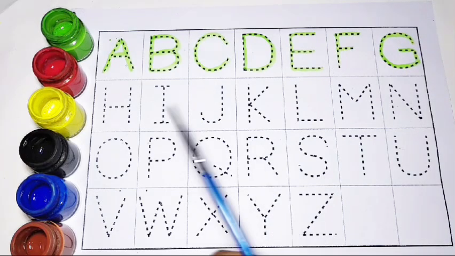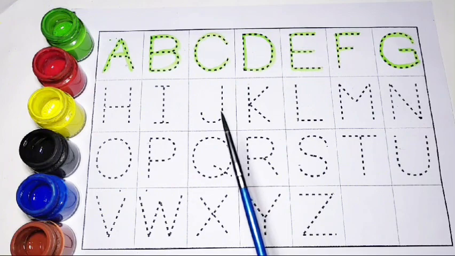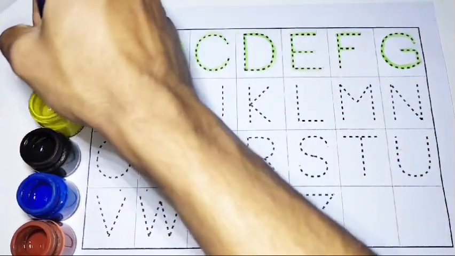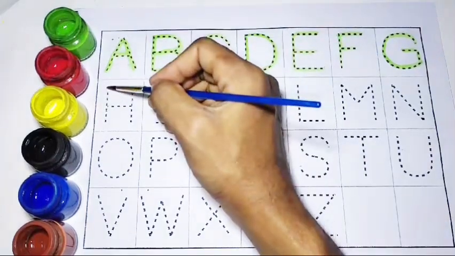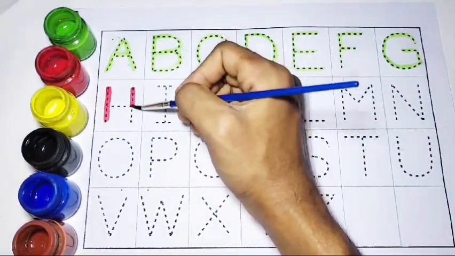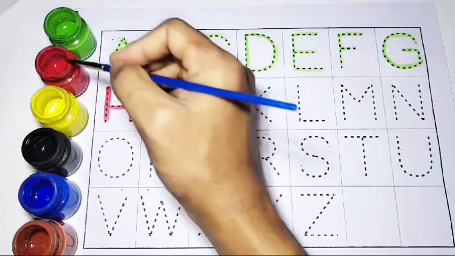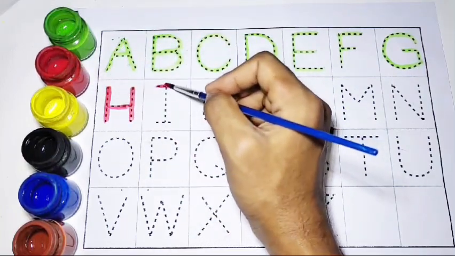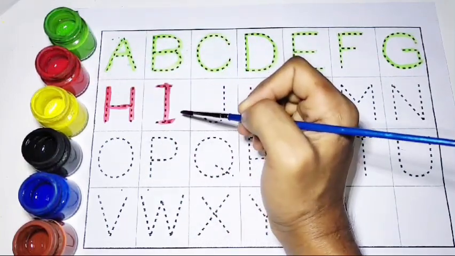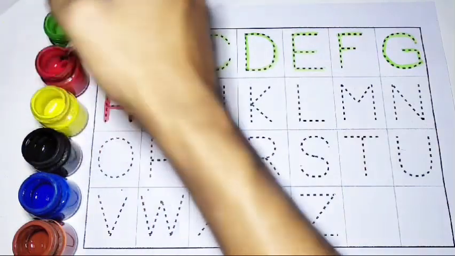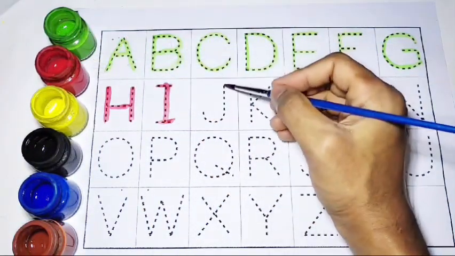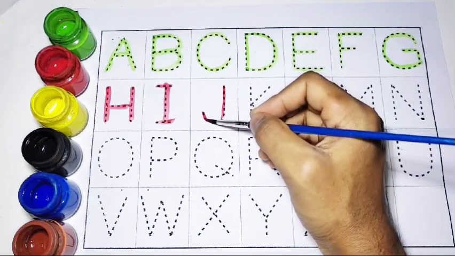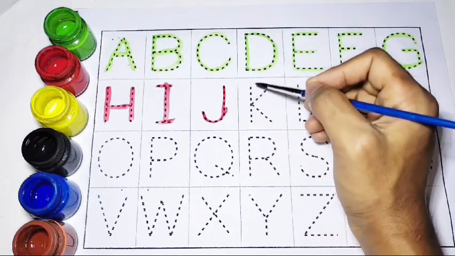The next one is H. Now we use red color. Now we draw H. H for hand. The next one is I. I for ice cream. We again use red color. Now we draw J. J for jackfruit.